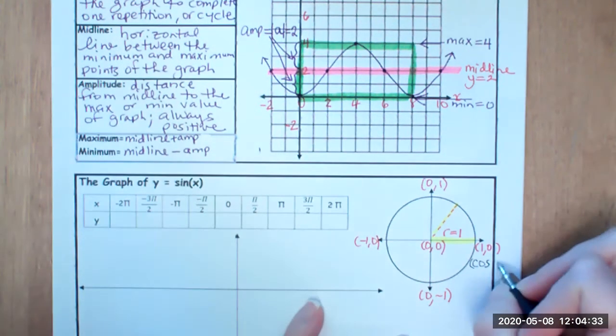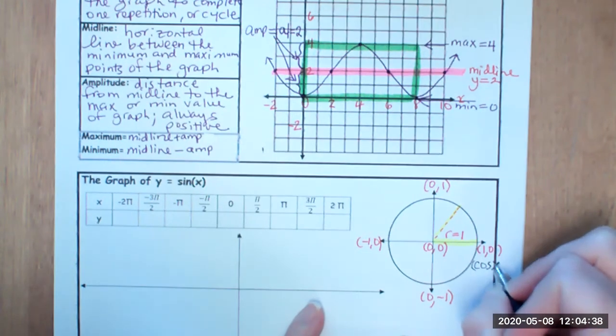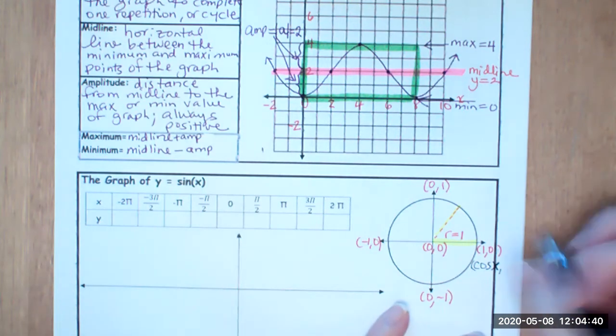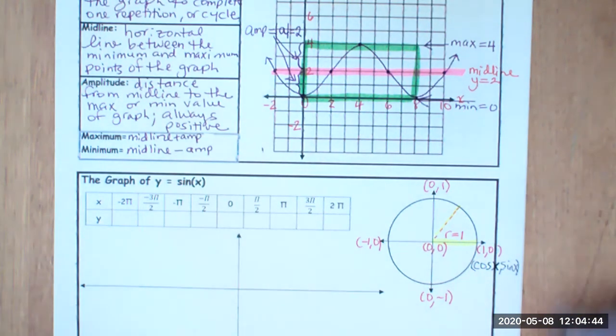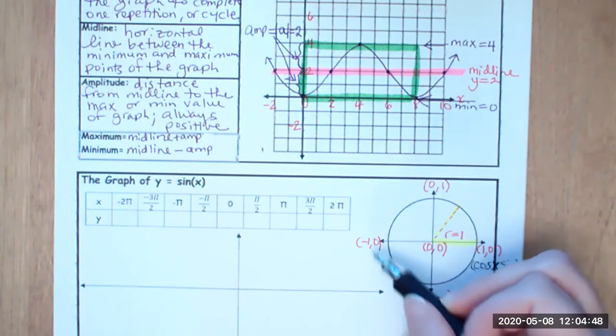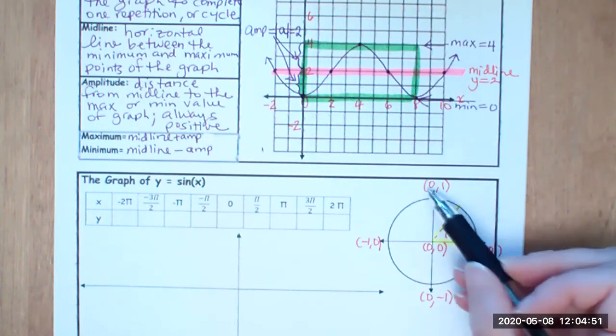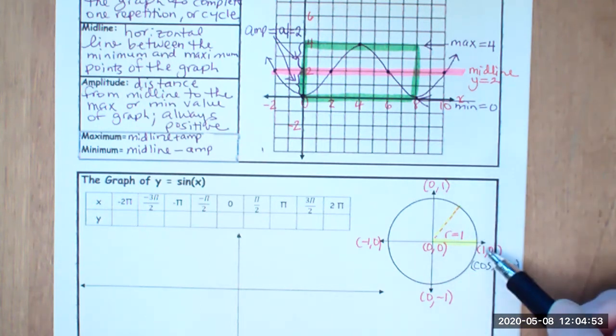So we can say the x value here is going to be the cosine of x, and the y value is going to be the sine of x. Okay, and that of course is going to be true throughout the circle.